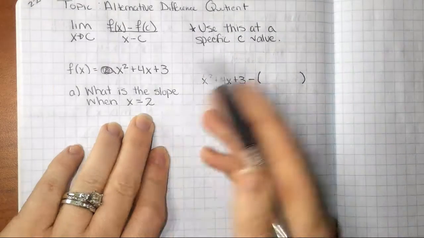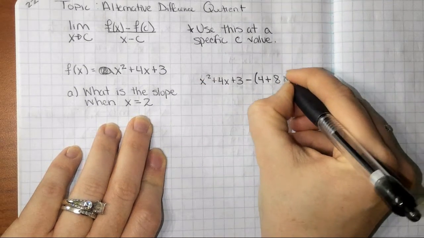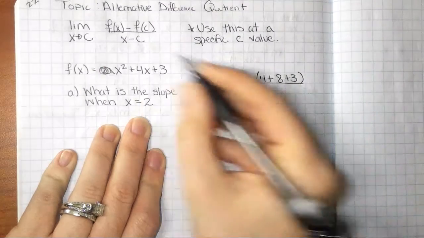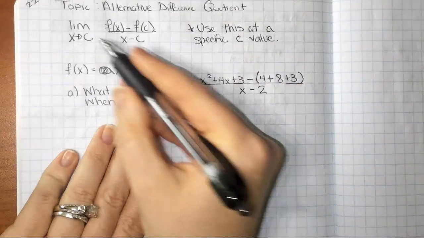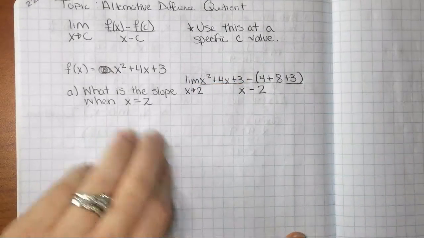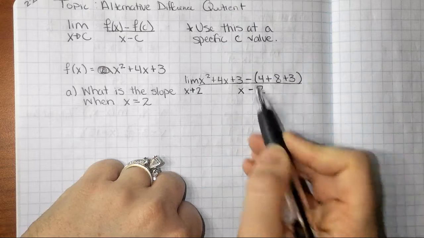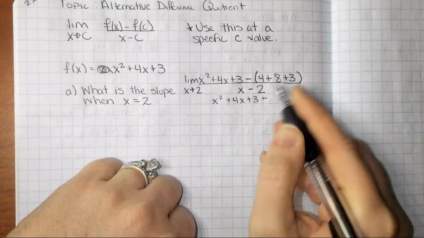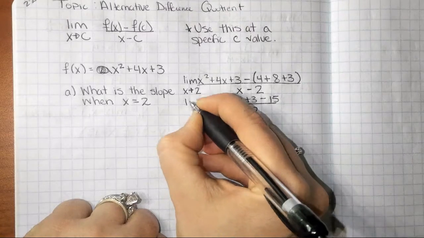I'm going to square 2, so I'm going to get 4 plus 4 times 2, which is 8, plus 3, all over, if I'm just looking at this definition, it says x minus whatever that c value is. The c value here is 2. And don't forget, I want to say that it's the limit as x approaches 2. So as I look at this, I can see that I can simplify that right there. So I'm going to get x squared plus 4x plus 3 minus, this is 15, all over x minus 2. Again, it's the limit as x is approaching 2.